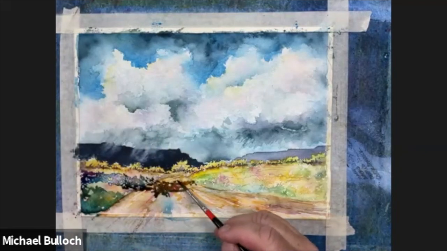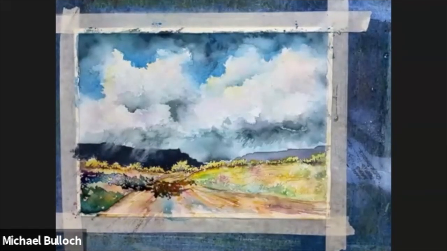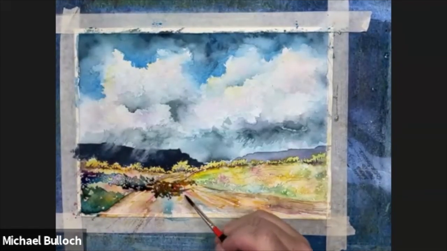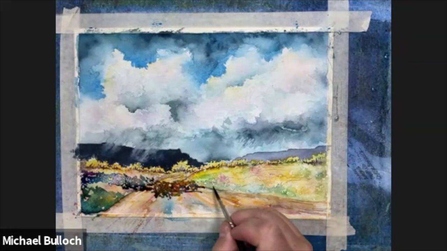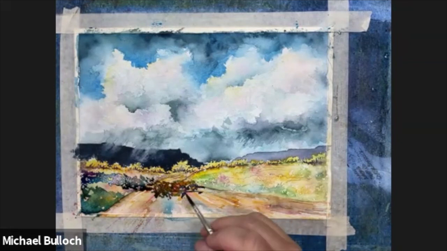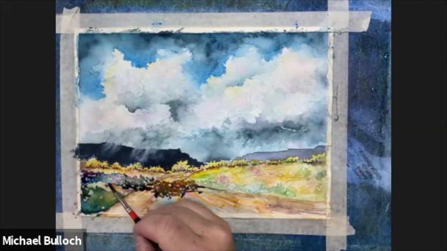So I'm going to just pull some of this out, down. It's not whatever's casting the shadow. Let's go back to some violet here. It's not going to be the same thickness.